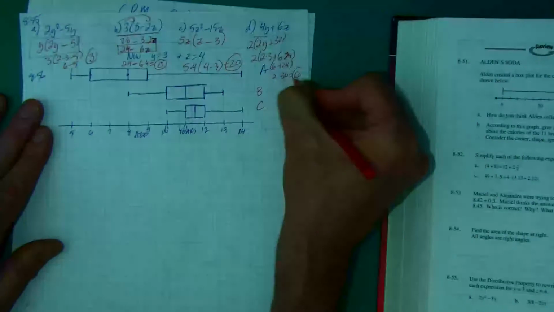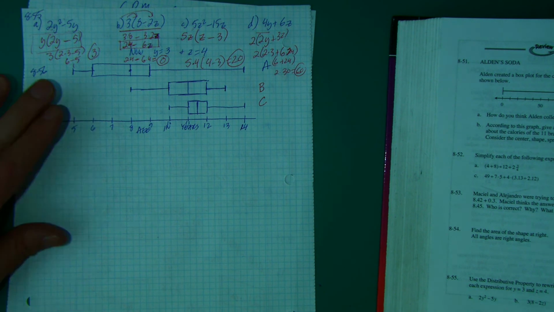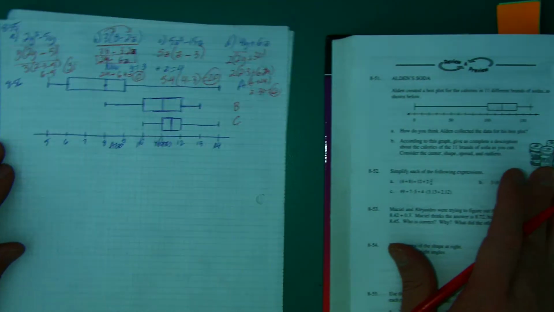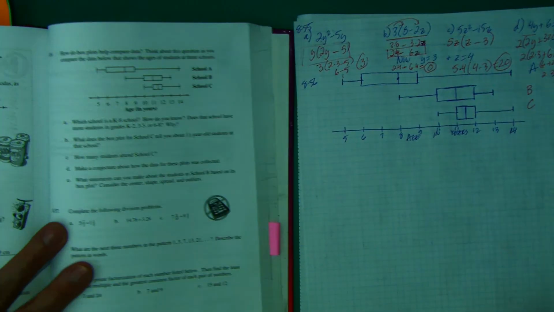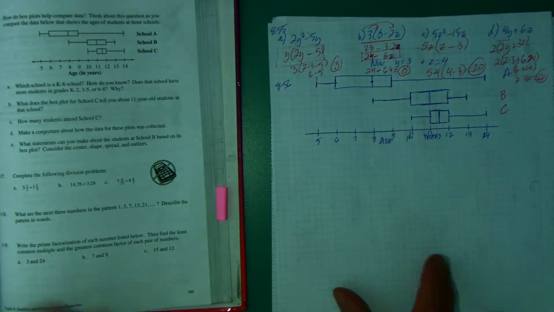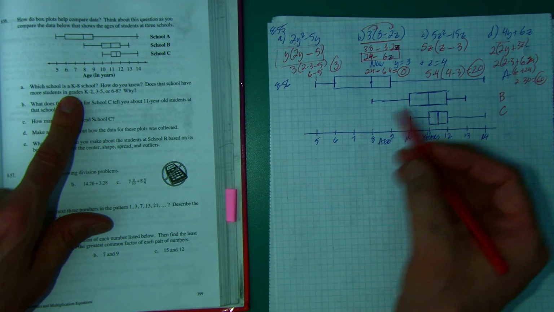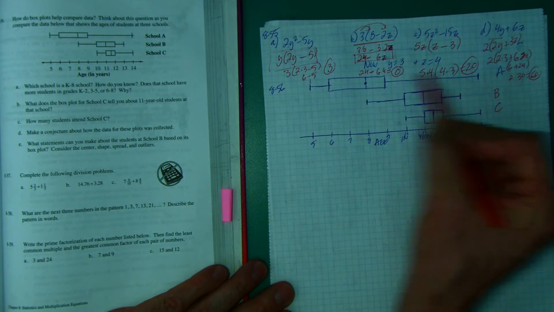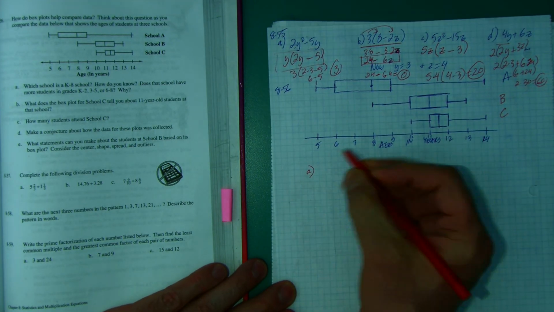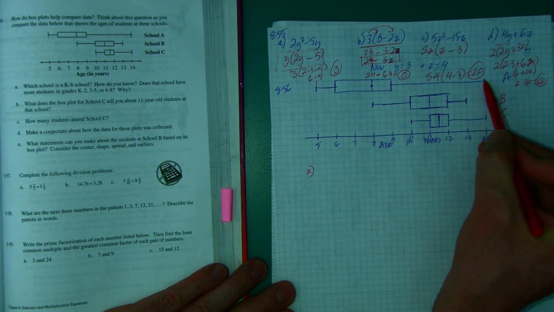All right, 856. Another set of box and whisker plots. We were asking questions about the schools represented in the box and whisker plot. One of the things they asked is, which school is the K-8? One of the classes decided that school A is the K-8. Why? Because it had kids that were 5 years old and kids that were 14 years old. So we're going to say school A on that one.